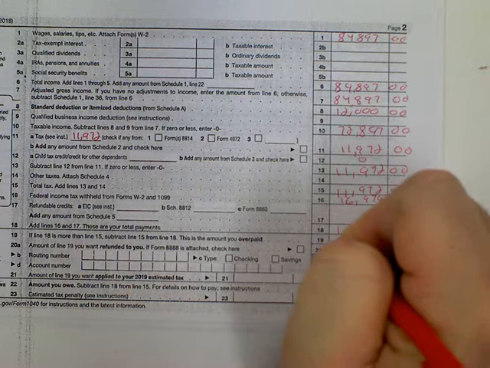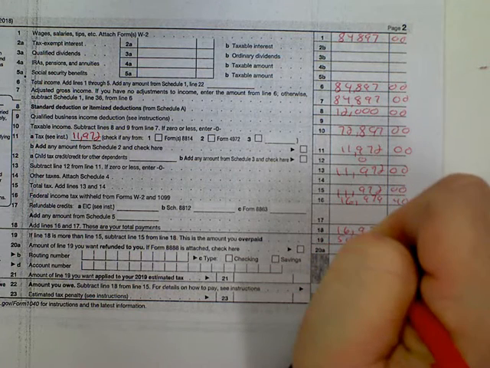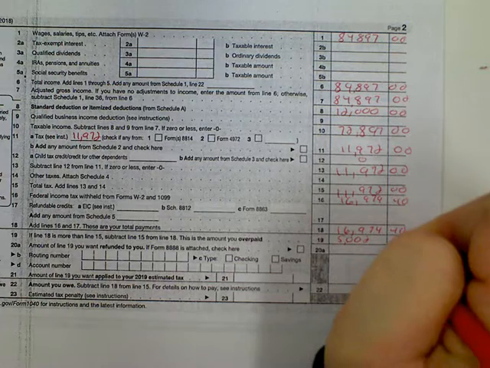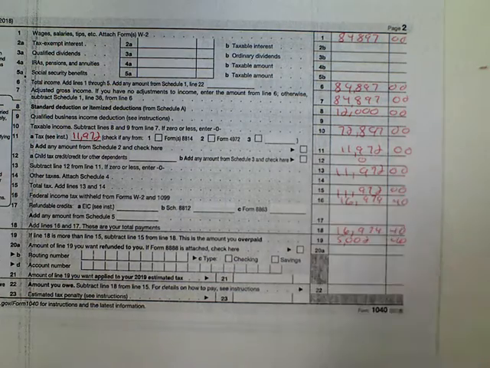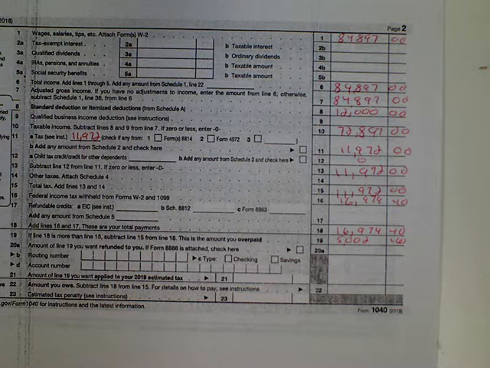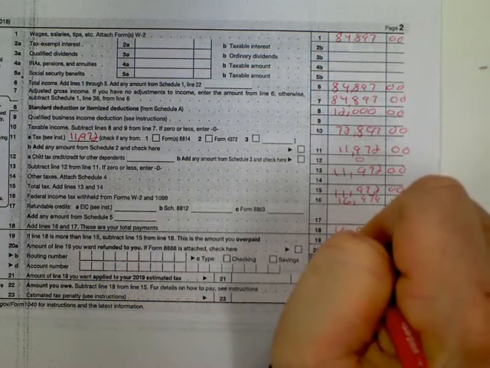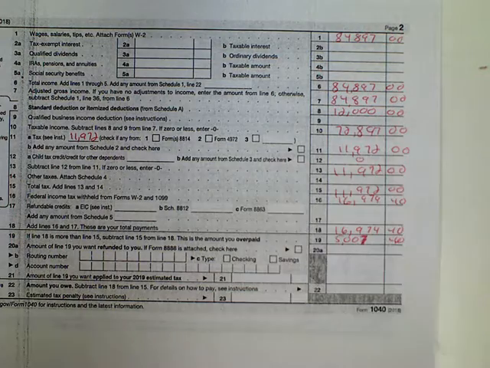Is that right? Let me just double check that number again. 16,979.40 minus 11,972. Sorry, that's $5,007. My fault, and 40 cents. Thought something was wrong there.